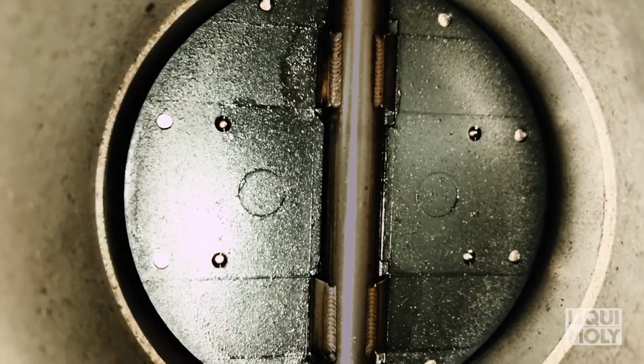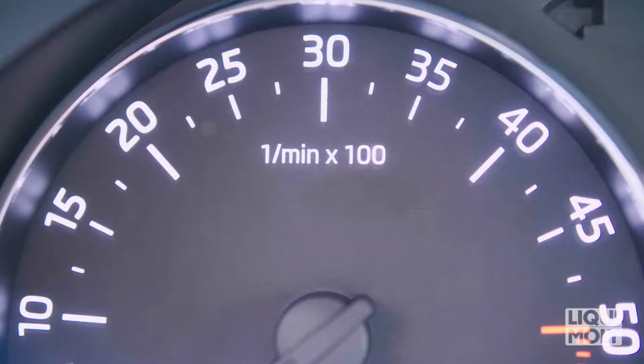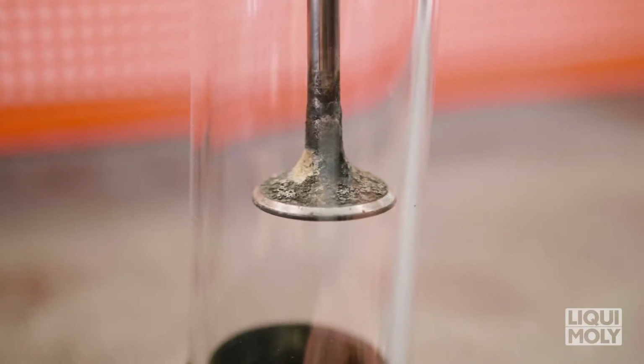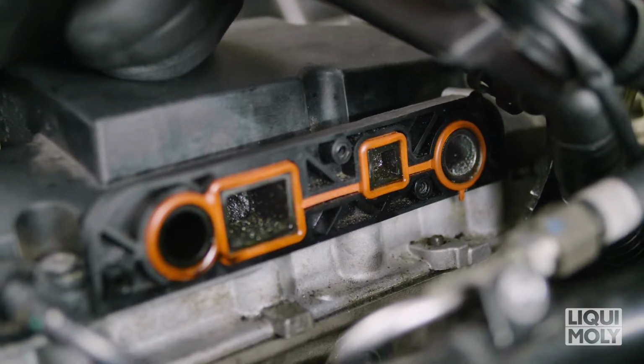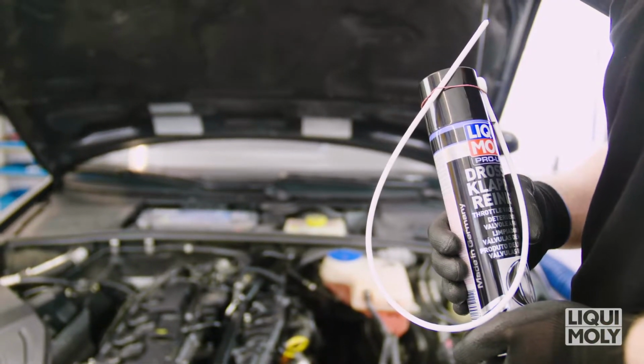These deposits building up inside the throttle valve, intake manifold, and on intake valves can, over time, lead to expensive failures and costly repairs. To counteract formation of deposits, we recommend that the intake system be cleaned at every service with the Liqui-Moly throttle valve cleaner.